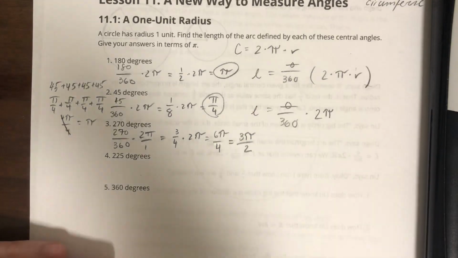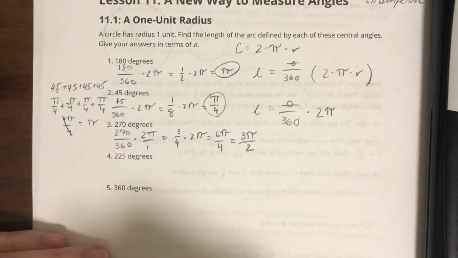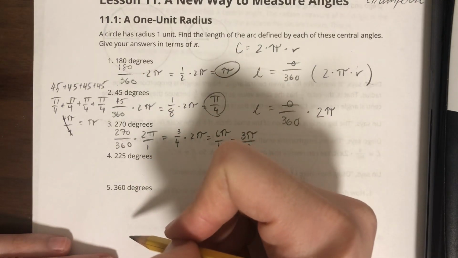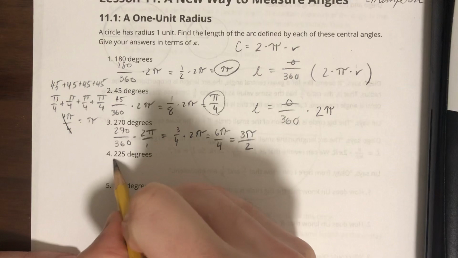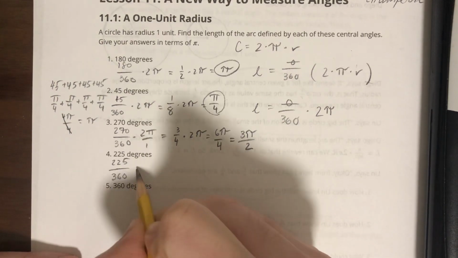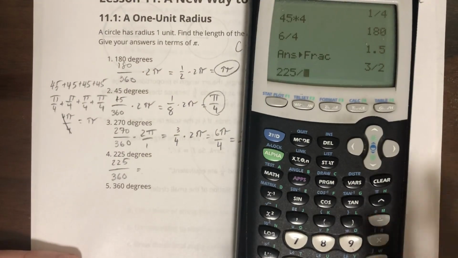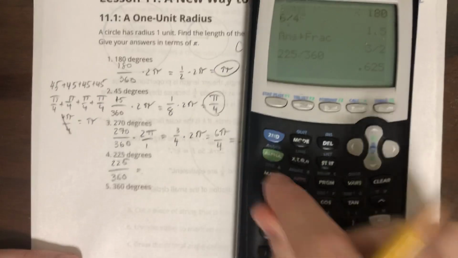Hopefully this looks a little bit familiar to 10.3, where we talked about ratios. We kept getting these ratios with pi involved, and you'll see that those ratios are very useful when we're talking about measuring circles. All right, 225. Actually, 225, I believe, is a multiple of 45, so I imagine this is going to be some sort of eighths.